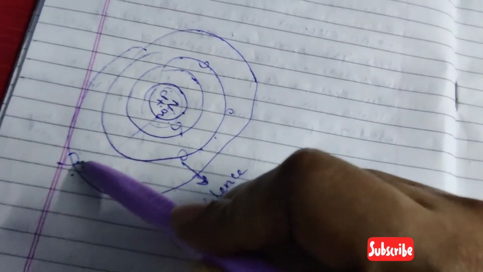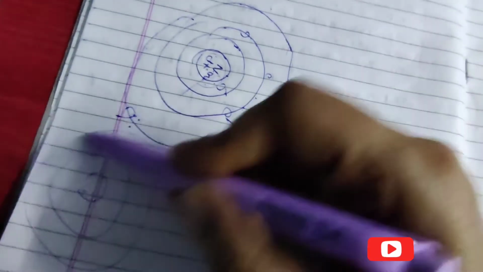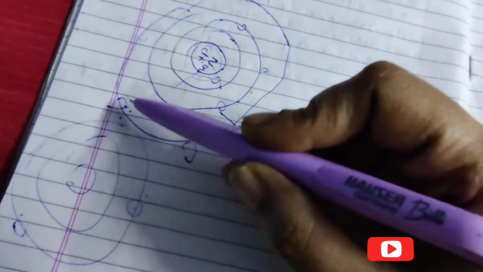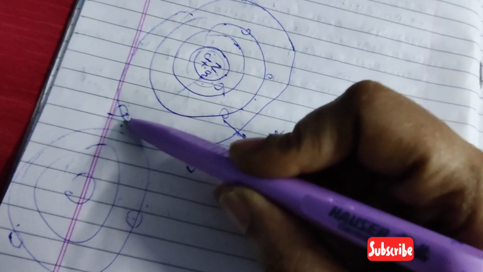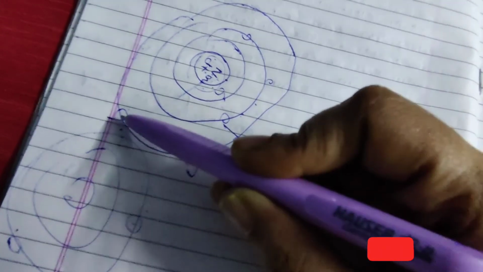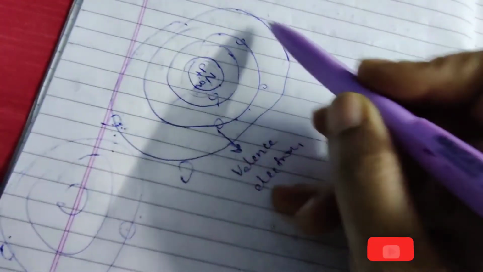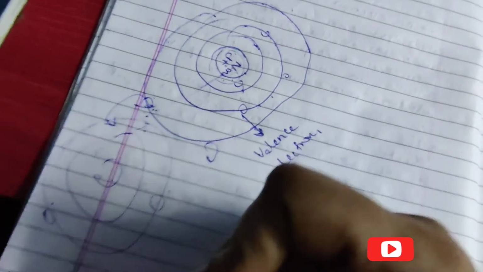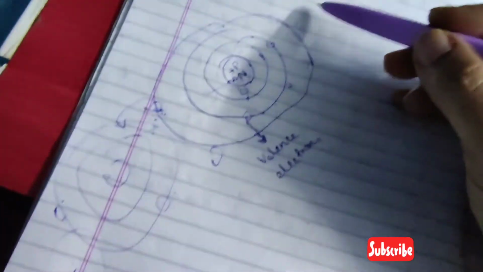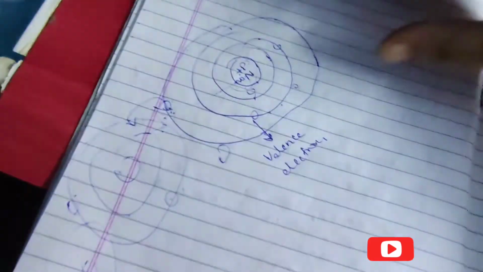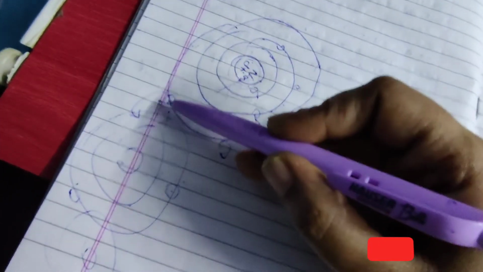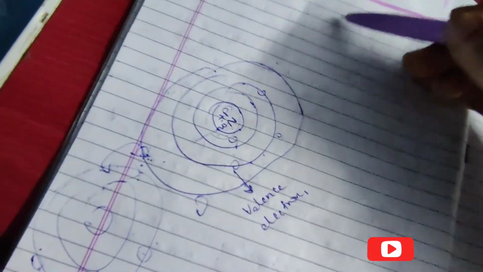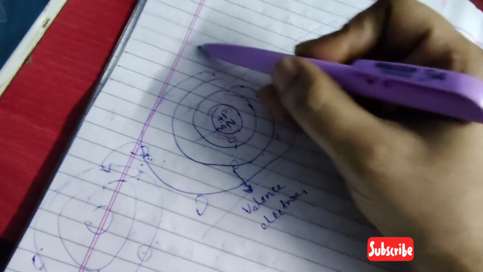Suppose some other atom is there, and in its outer shell there are also some electrons. If this electron gets sufficient energy, it can jump here. So the outermost orbit electrons only will jump. If there is one more atom, it will jump again. In this way they align themselves. This is called the flow of electrons. One electron jumps here, then one more comes here. Whatever flow of electrons is going on is called current.